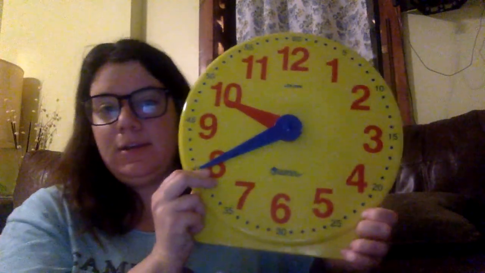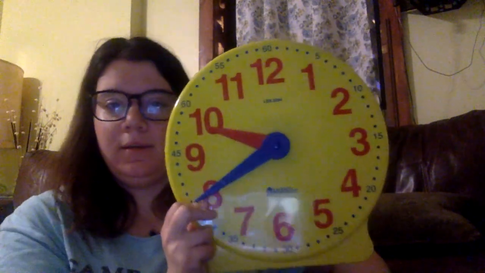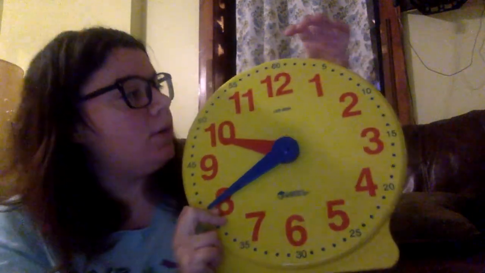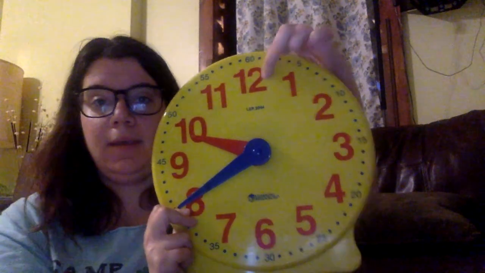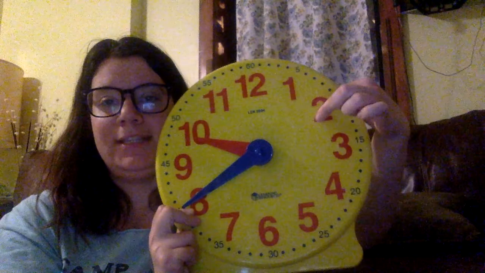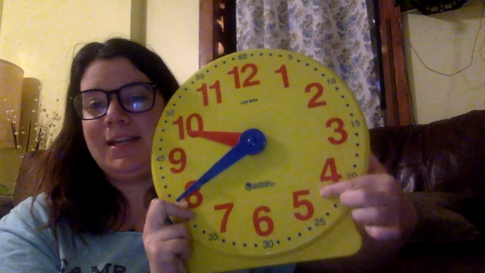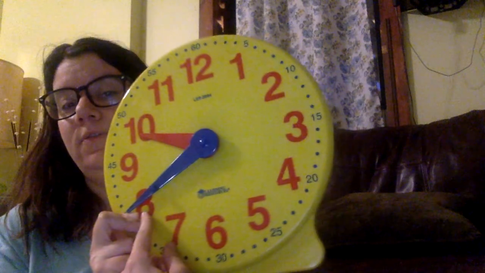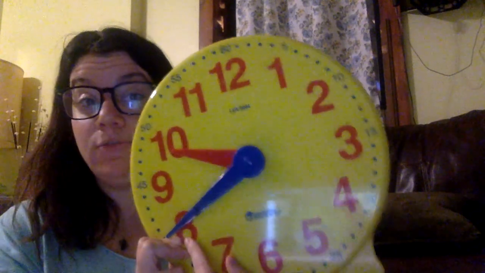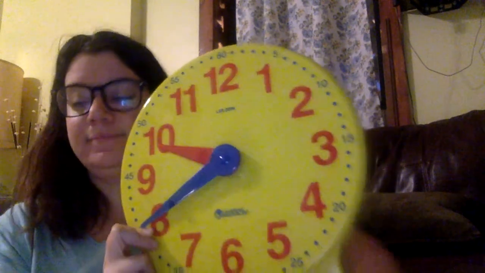My minute hand doesn't want to stay past so I'll just leave it there. Okay, so here in this case, we have our minute hand pointing at the 8, so we would skip count by 5s around. 5, 10, 15, 20, 25, 30, 35, 40. It is 9:40. All right, so let's do some guided practice.